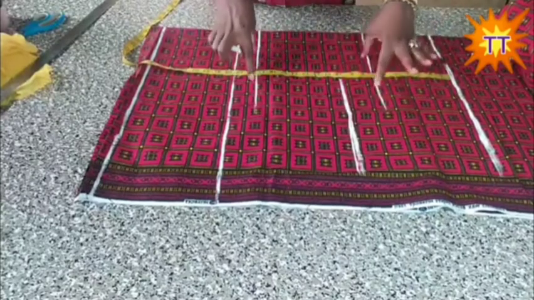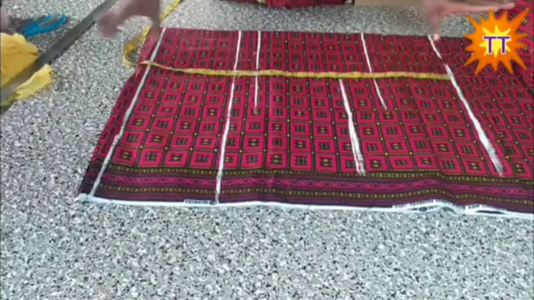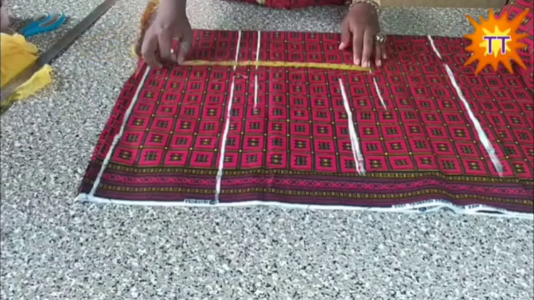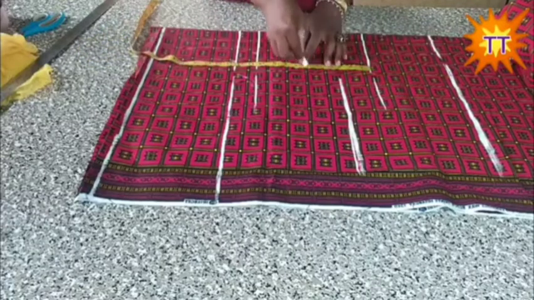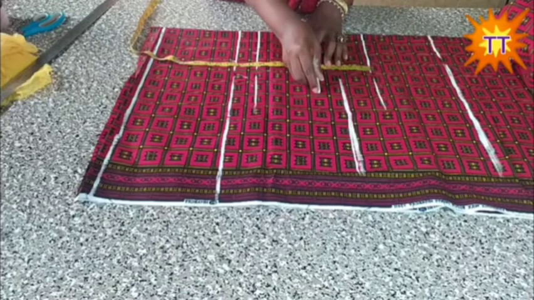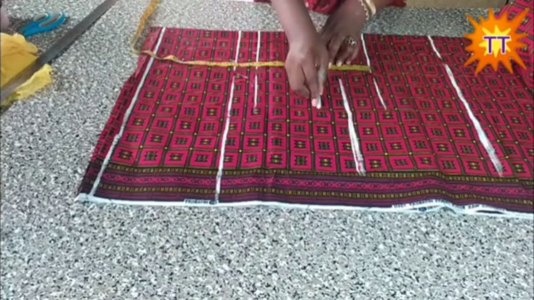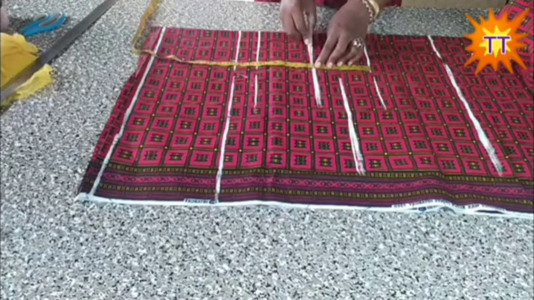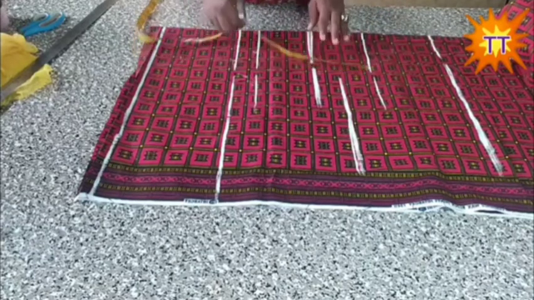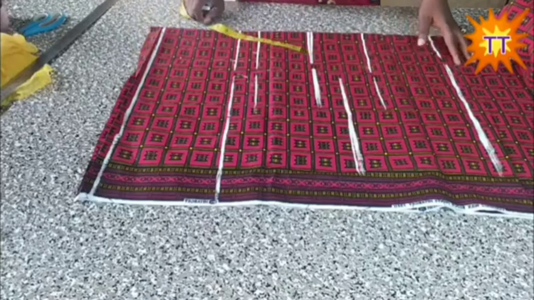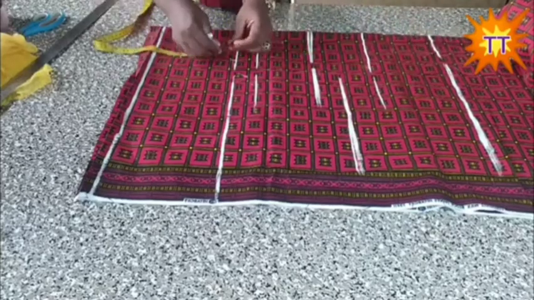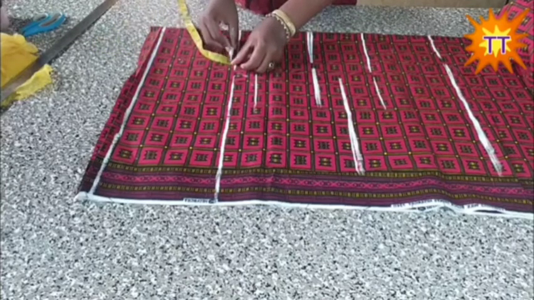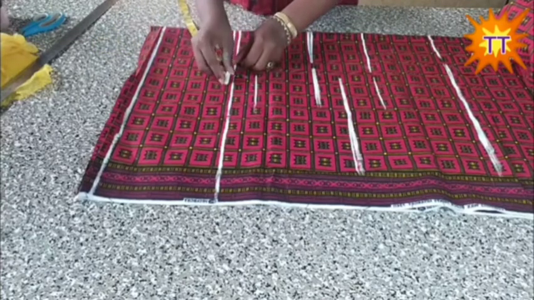Bring down my tape. This is the upper bust, this is the under bust. I want to catch my middle bust now. When I put it here, it's 10 and a half. 10 and a half divided by 2 gives me 5 1/4, and I catch. This is the middle bust line. Then from here I add another half-inch. This half-inch is for the waist cut.